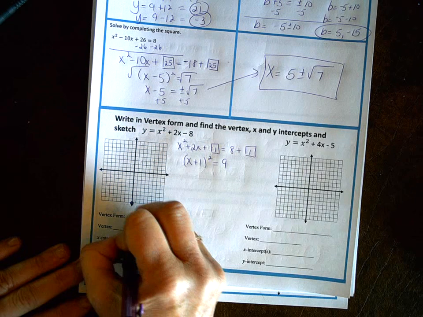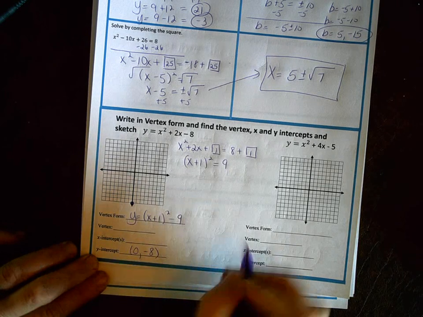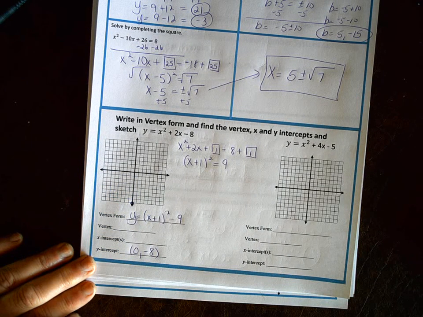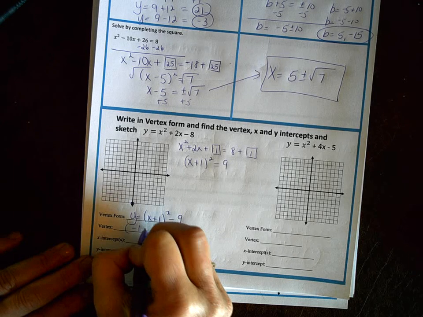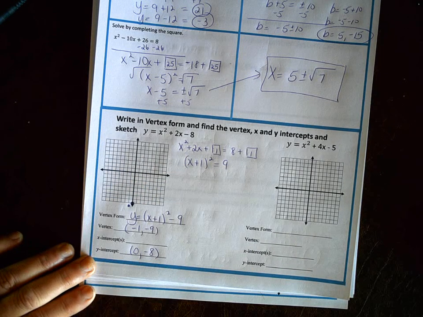And I'm going to write it in vertex form. So (x + 1)² - 9. Where did I get that? I moved the 9 over. That tells me the vertex is (-1, -9). It kind of goes off the graph, but right there.